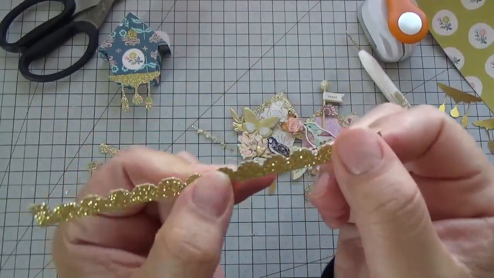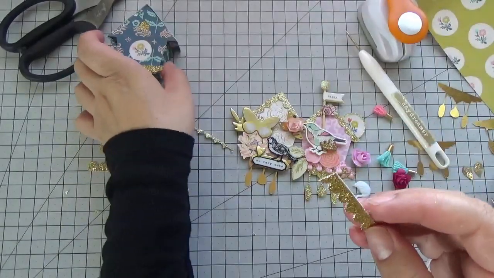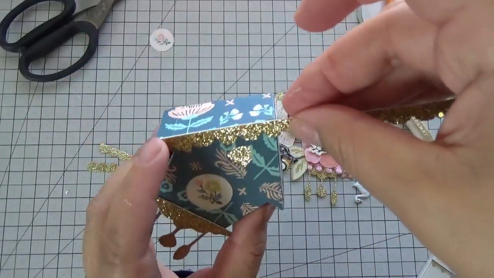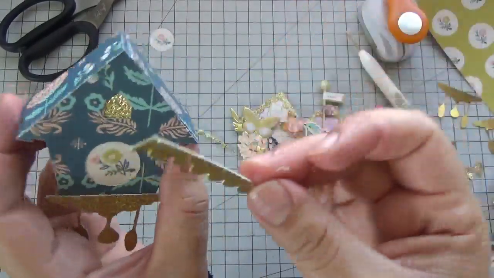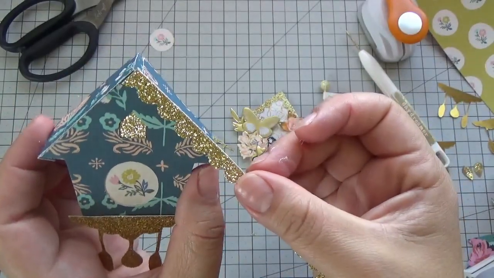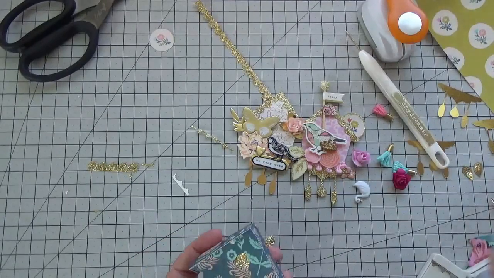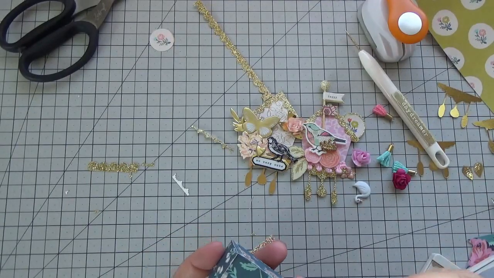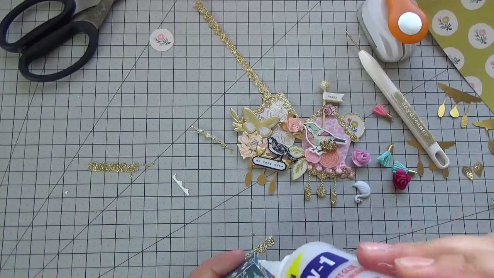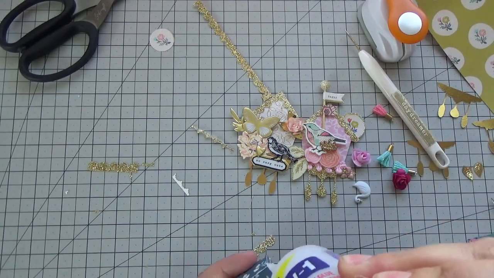See, like that. And then you just measure what you need and then cut, and then measure the other one and then cut. Okay, so I already have mine made, so I'm going to glue them. Just put some on the border of your house.